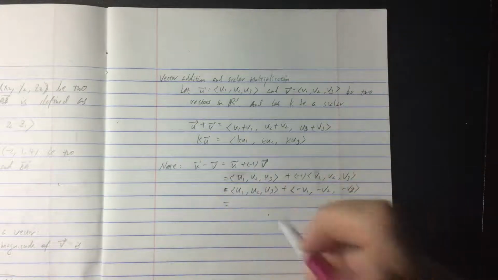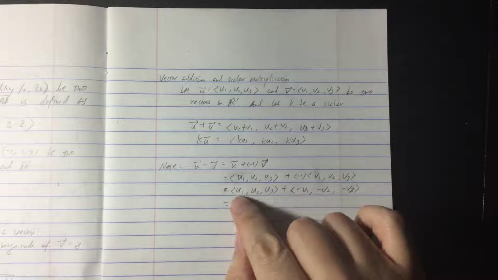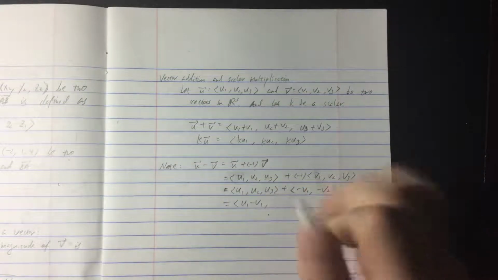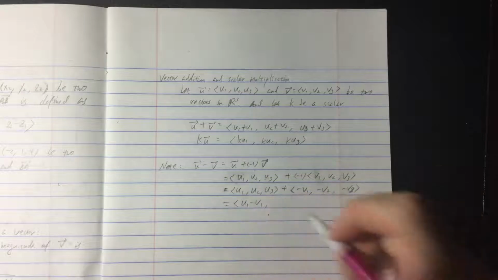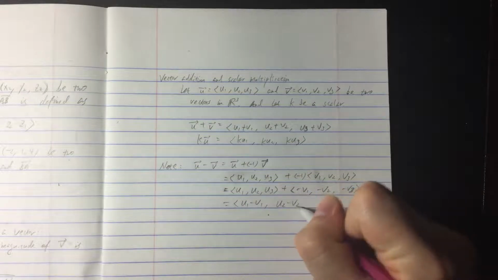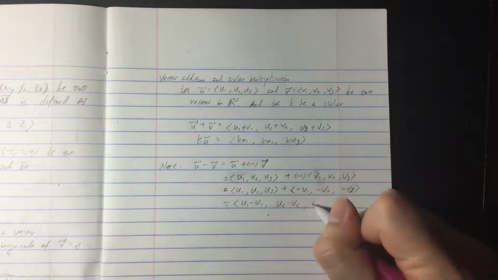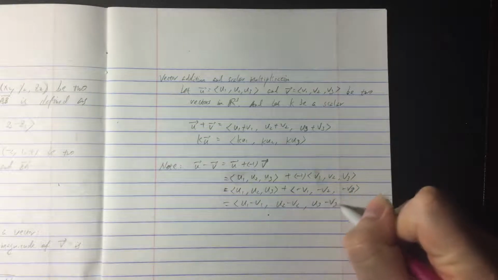Then add the vectors. u1 plus -v1 is u1 minus v1. u2 plus -v2 is u2 minus v2. u3 plus -v3 is u3 minus v3.